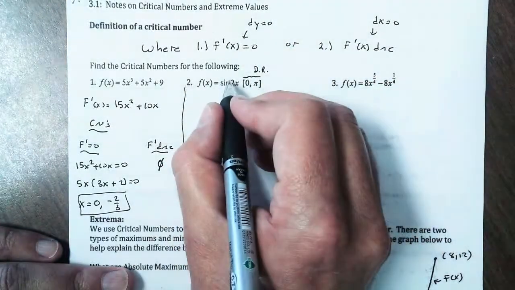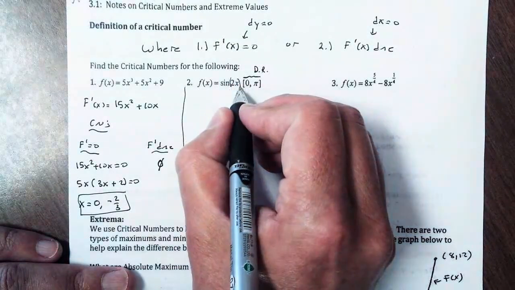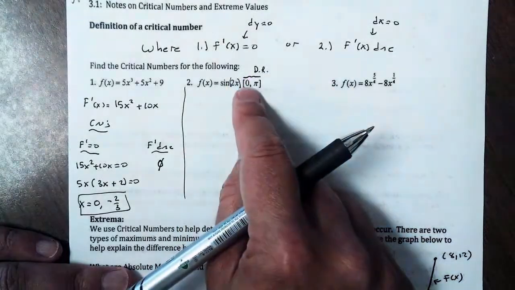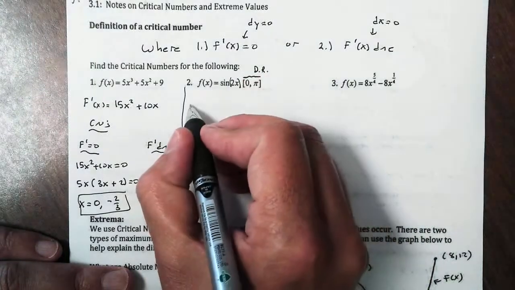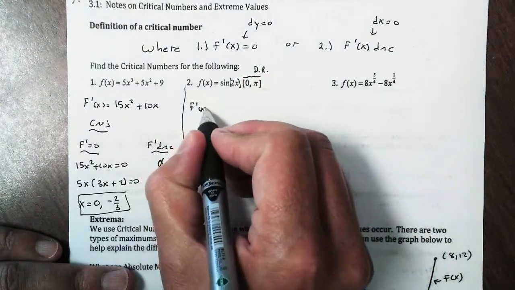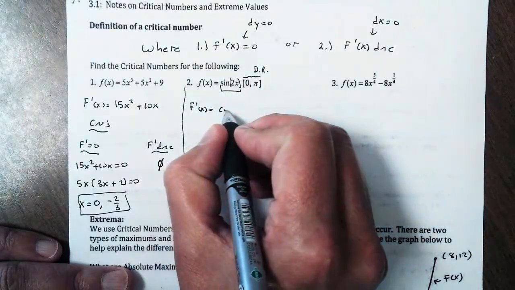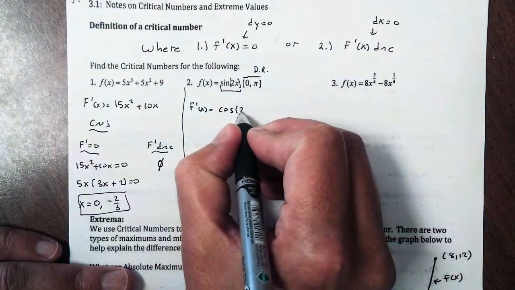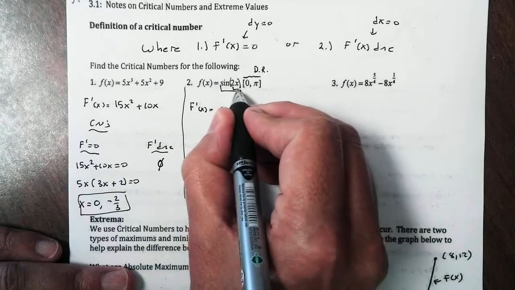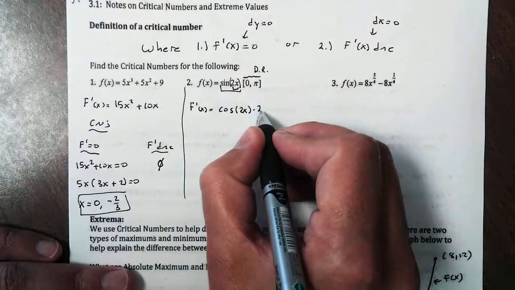So we want to find the derivative. Be very careful. This is implicit. Not implicit, sorry, bad mistake. This is a chain rule. So when we take our derivative, we're looking at the outside function, which is the sine of 2x. Its derivative is cosine 2x, and we multiply by the derivative of the inside, which is 2.